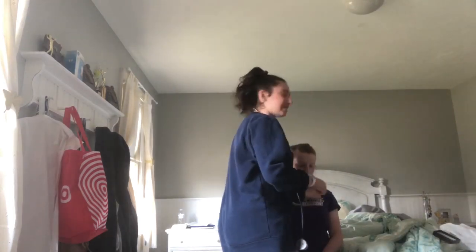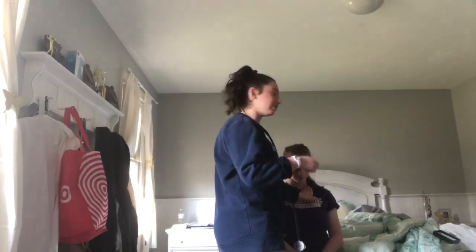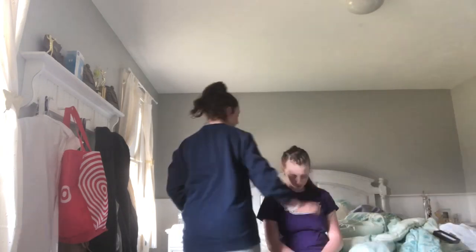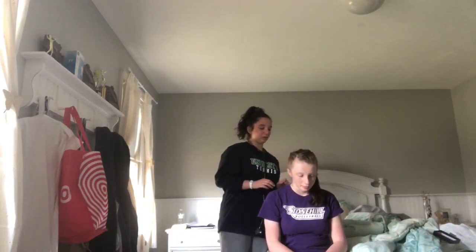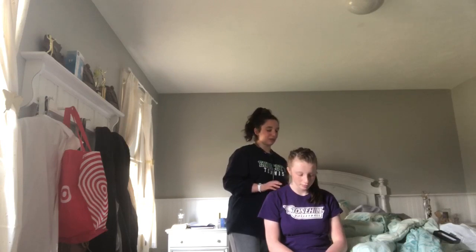99. And we always check side to side to compare, and we'll move laterally and down the chest cavity. 99. Perfect. Everything's normal.